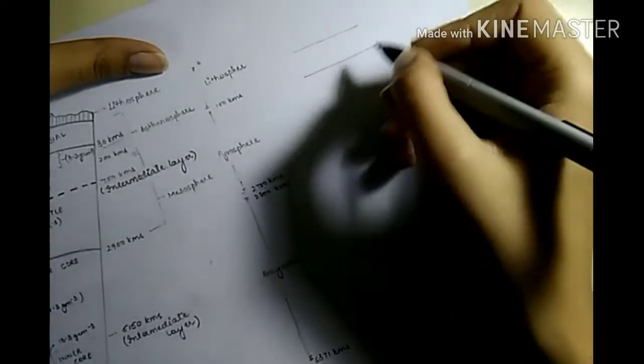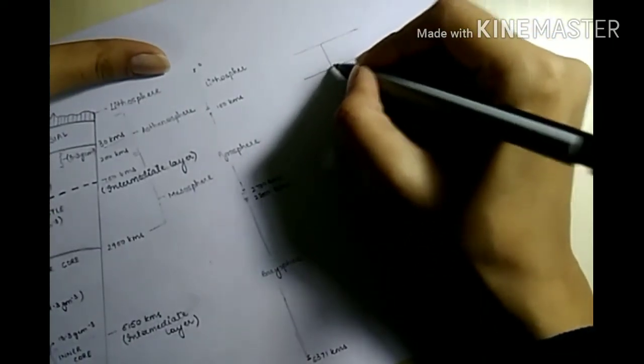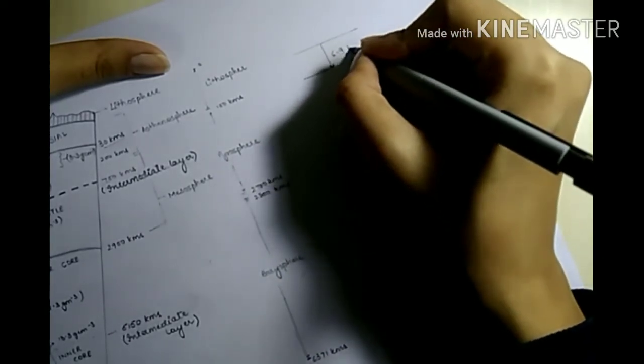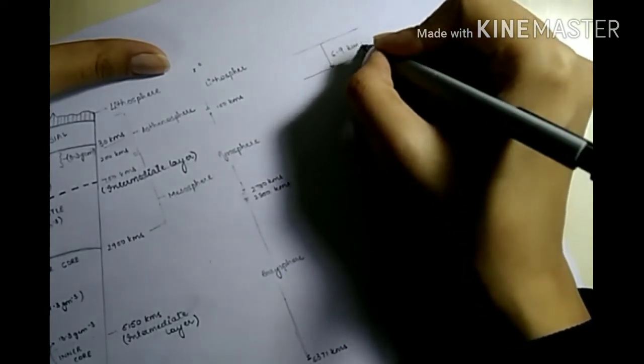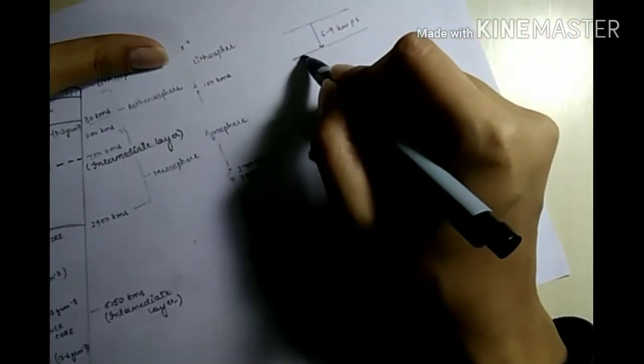This is the upper crust, and this is the lower crust. When the waves were passing through the crust, their speed was 6.9 kilometer per second. But as soon as they passed this layer, their speed abruptly changed to 7.9 to 8.1 kilometer per second.